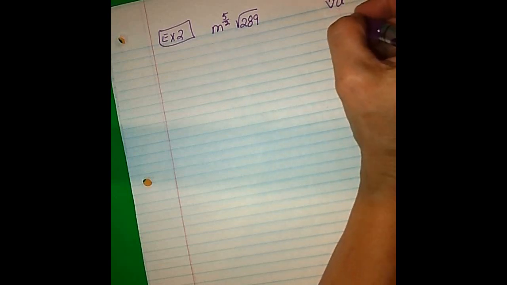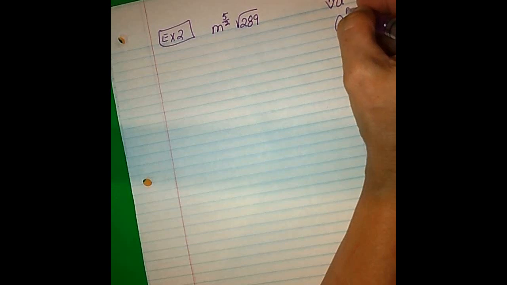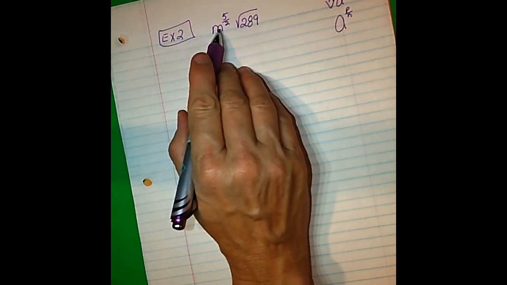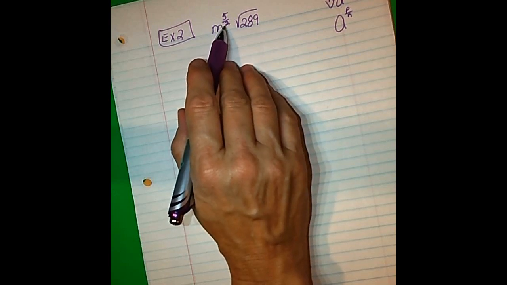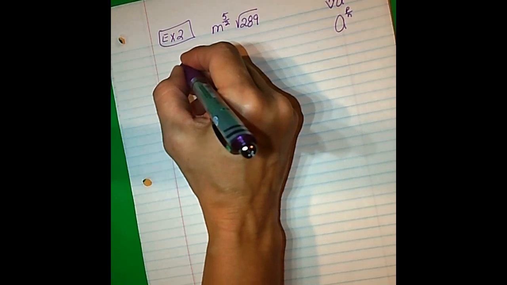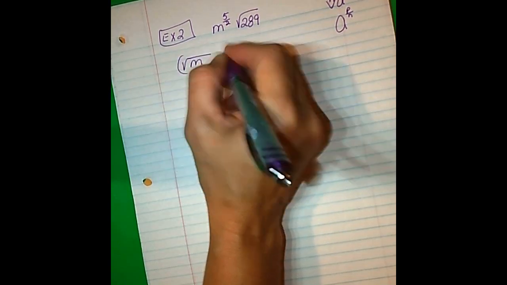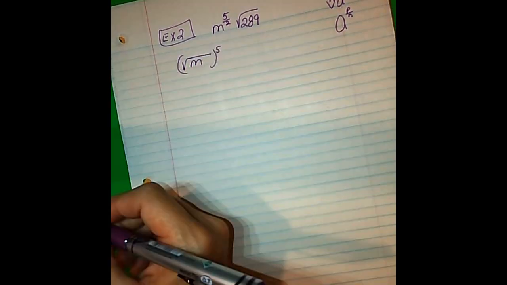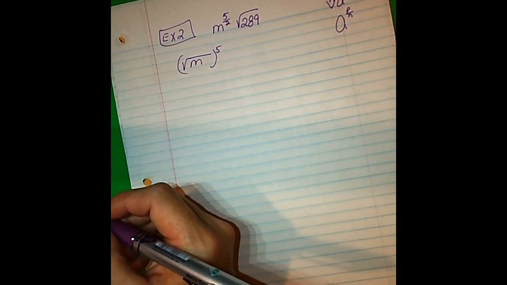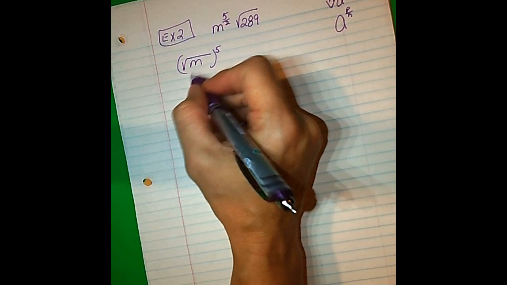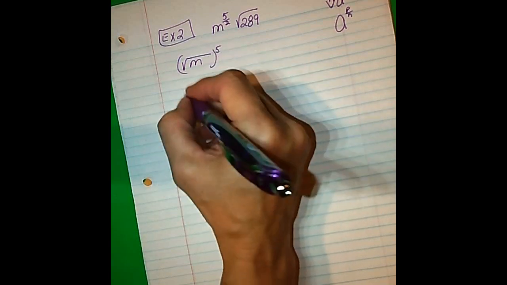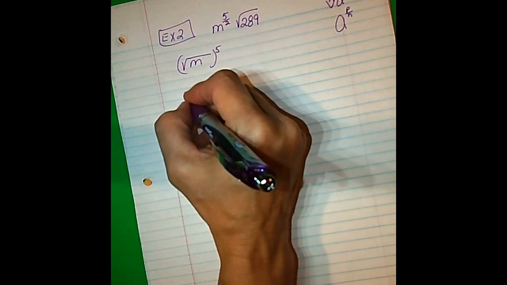It can also be written as a raised to the p power divided by the nth root. That's what that means. That's just the power of 5 and a square root, meaning that if I wanted to rewrite this m, it could be rewritten like this, right? That's all it's saying. Well, if I want to clean this up, I can come back and put that 5 on the m. So I have the square root of m to the 5th.